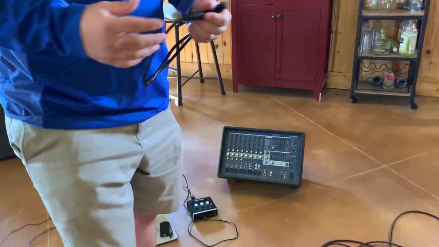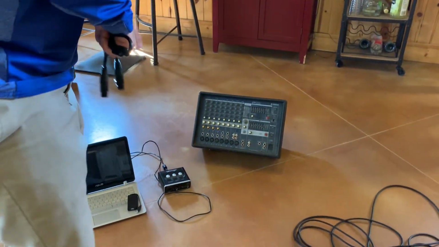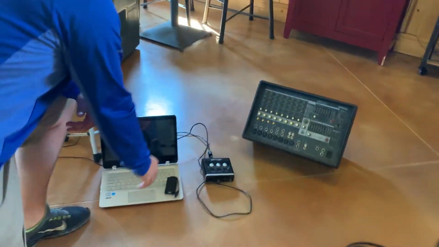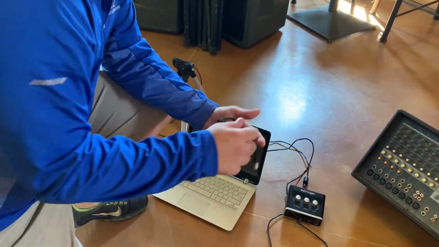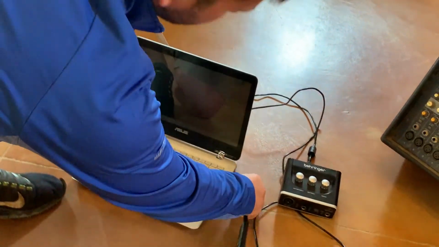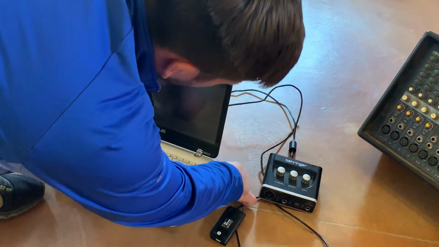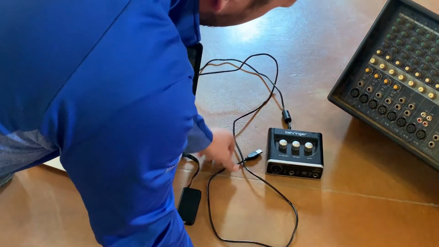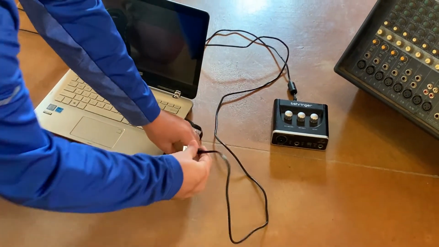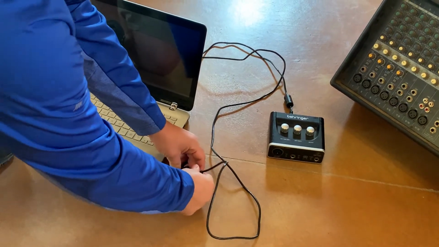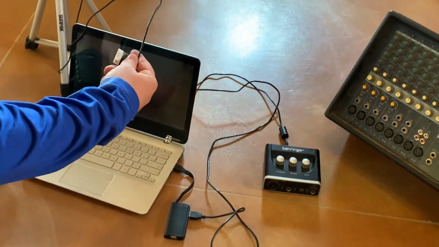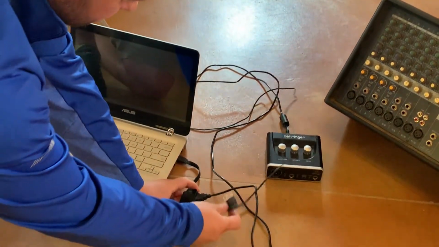Okay, so now let's start plugging some stuff in. Let's start here with plugging stuff into your computer. If you're going to use your USB splitter, go ahead and plug that into a USB port on the side of your computer. Then you can plug your Behringer box into one of those ports, like this. And then you can plug your webcam into another one of those ports, just like this.